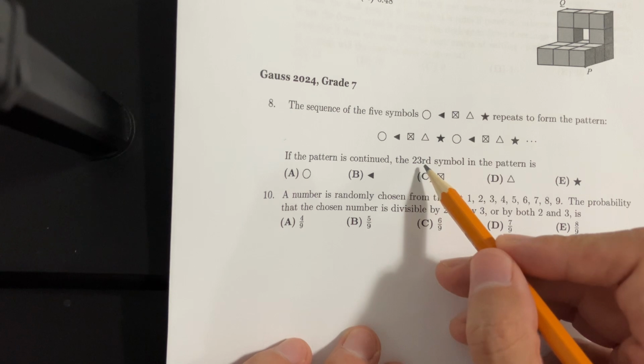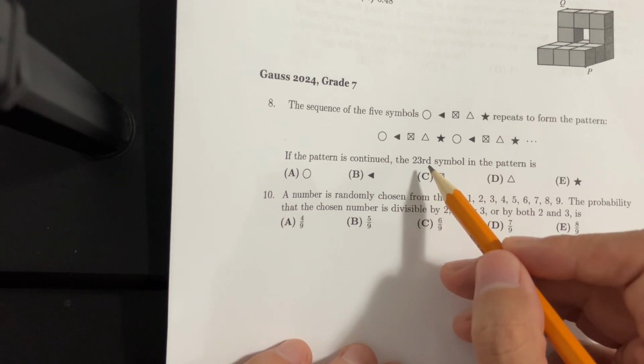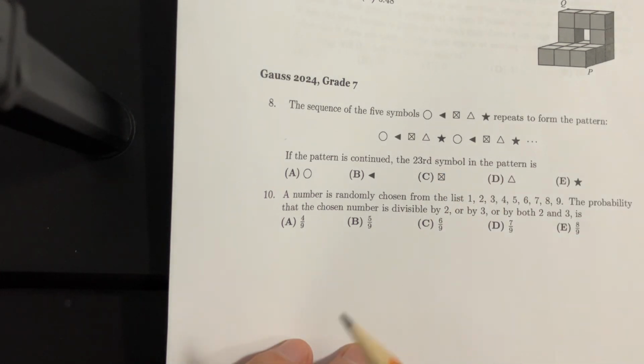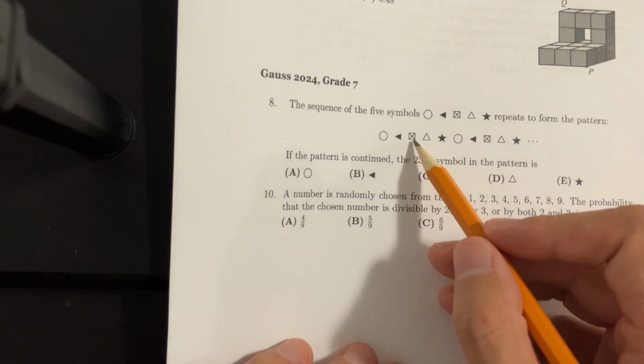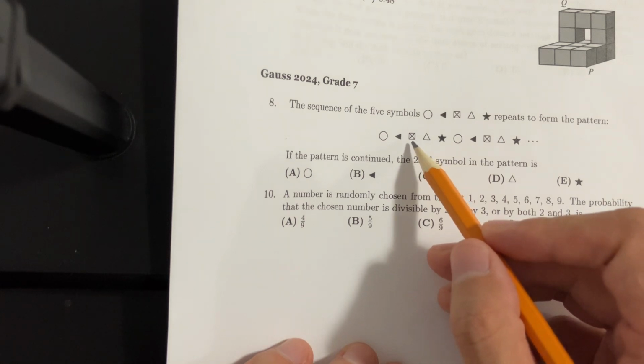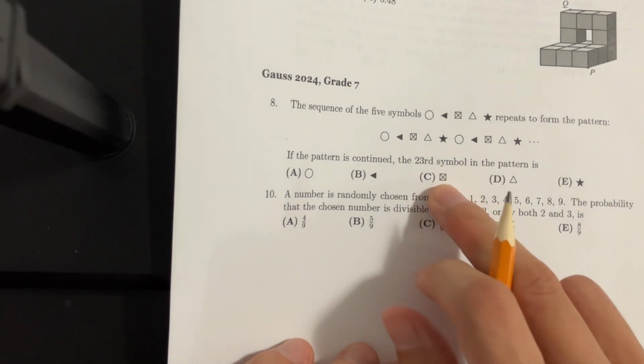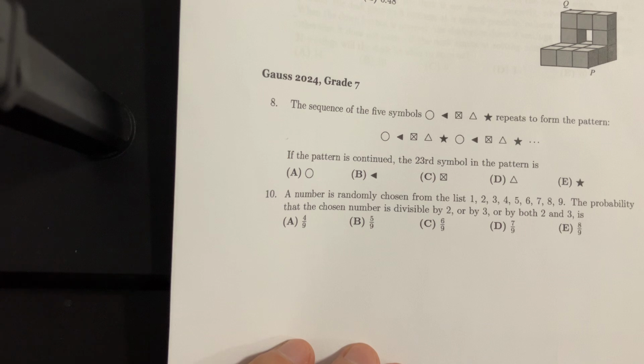It means that symbol number 23 is equivalent to symbol number 3, because 20 is divisible by 5. So it's like 3 and 8 and 13, 18 and 23. So 23 is equivalent to number 3. And this is number 3. So it's a square. It's a crossed off square, which is a C. Okay, we don't even need a paper for this.